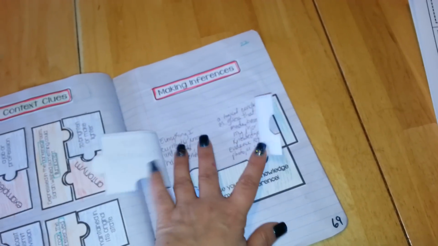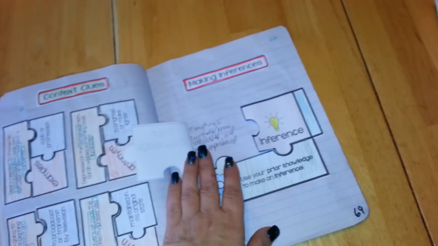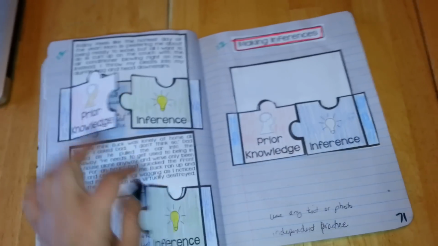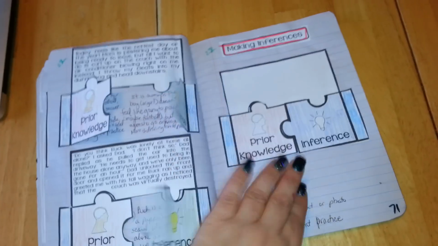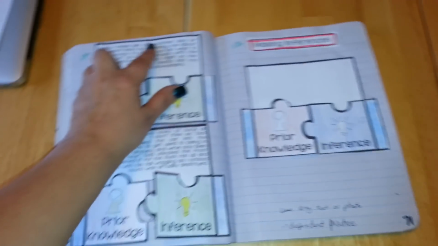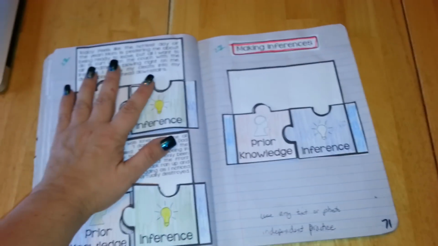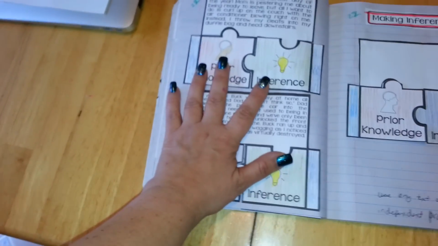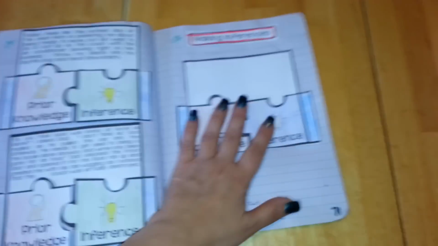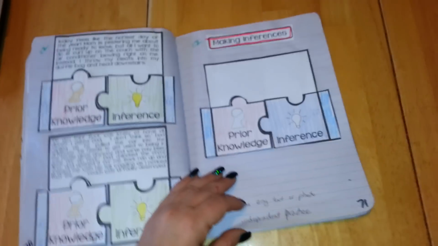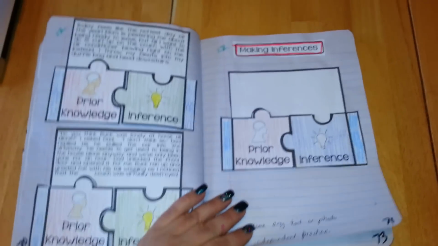So here, just another page of notes. But this one is where we move from context clues to making inferences. Here you have a small passage, and students have to write their prior knowledge and the inference based on this small passage. Great for practice. Maybe a small group of partners practicing this strategy, this skill. And then we can do this with any particular text that they're reading, or a photo. They can do this independently.